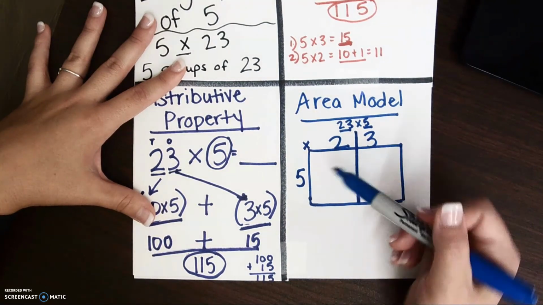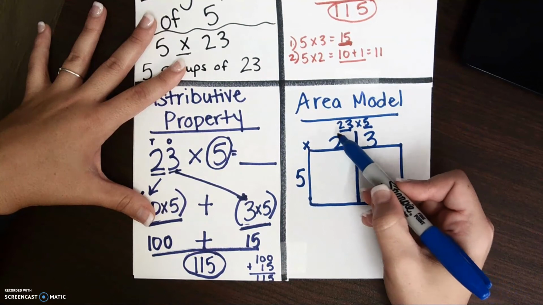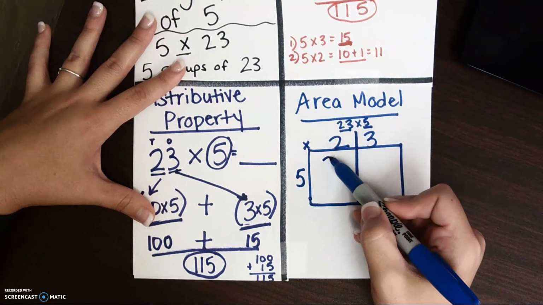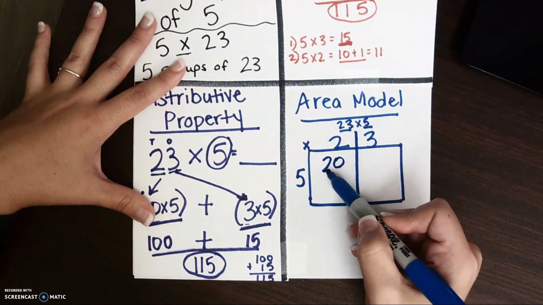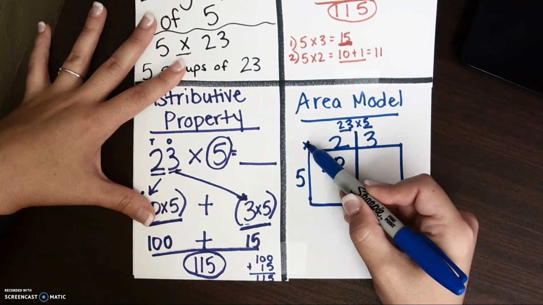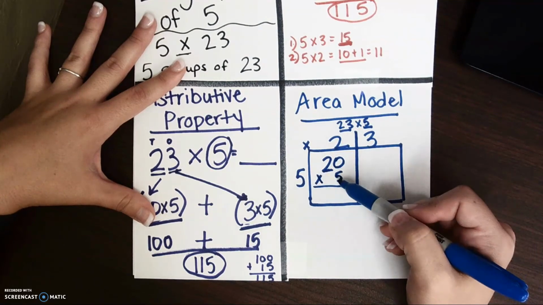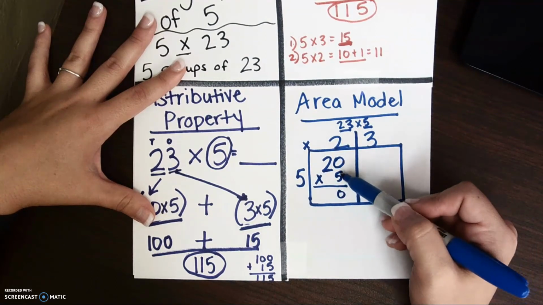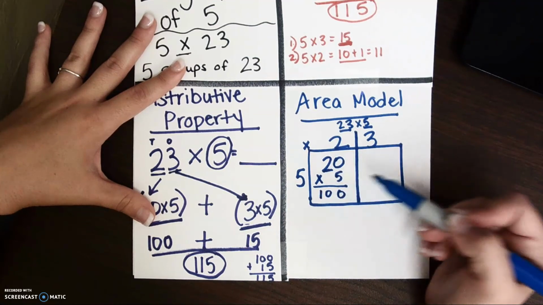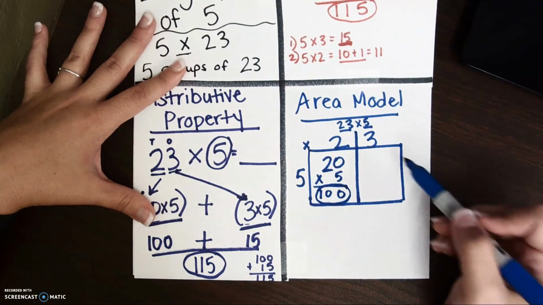I set my box up, have my big number on top, smaller number on the side. Now I know my 2 is worth, it's in the tens place, so it's worth 20. 2 times 10 is 20, okay? It's in the tens place. So 20 times 5. 5 times 0 is 0. 5 times 2 is 10. So there's that side's answer.